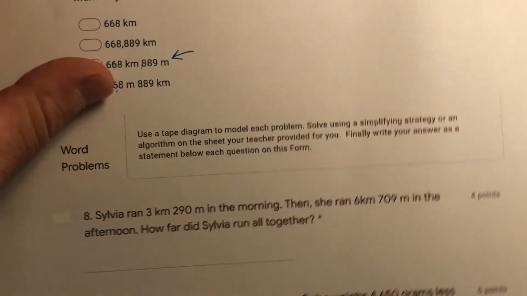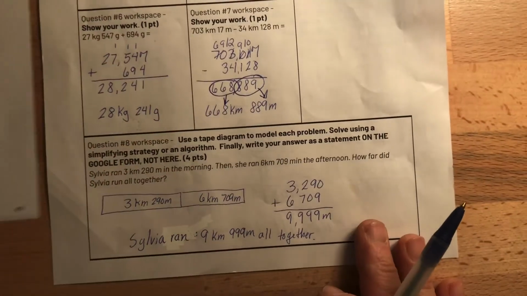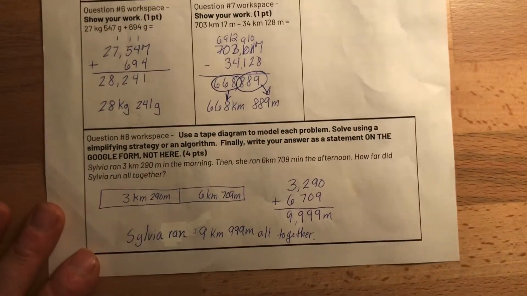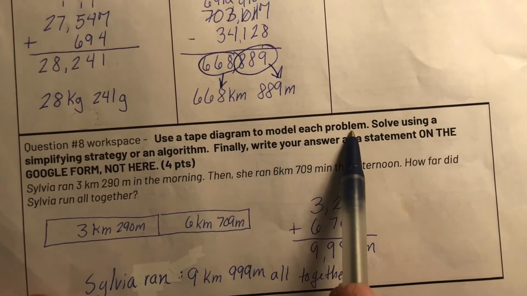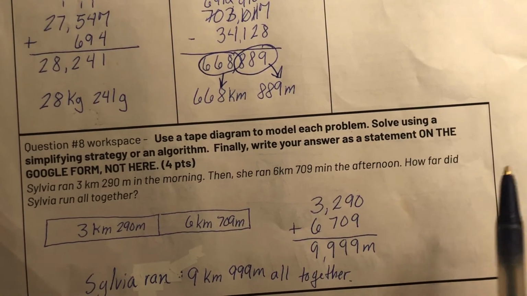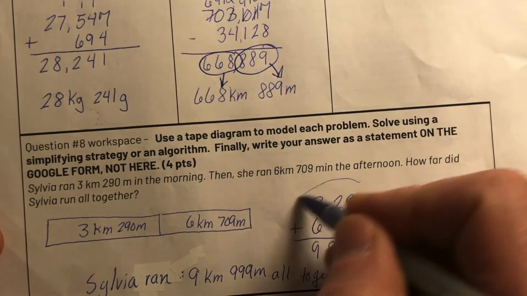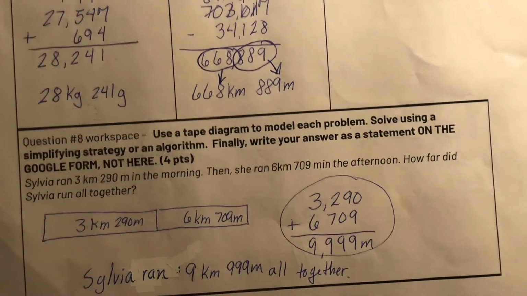All right, so here are word problems. I have my word problems all on the work page, so I'm just gonna switch over to that real quick, okay? So here are the word problems that we had. First of all, you needed to use a tape diagram to model each problem. That was worth points, okay? I had to solve using a simplifying strategy or an algorithm. That is actually just showing your work. We've talked about that ad nauseam, really. We've talked about it a lot.